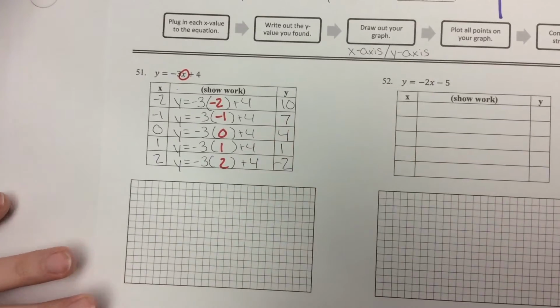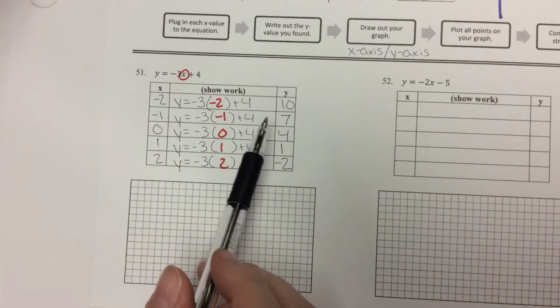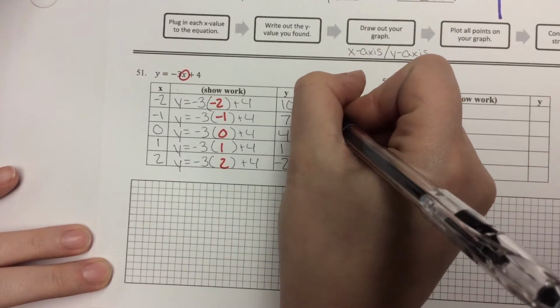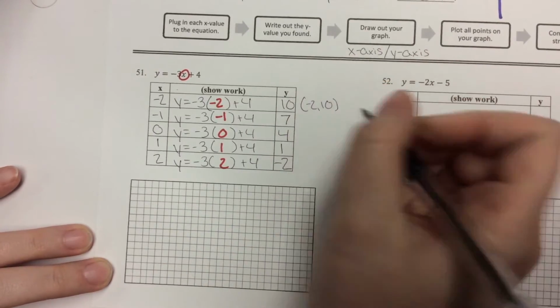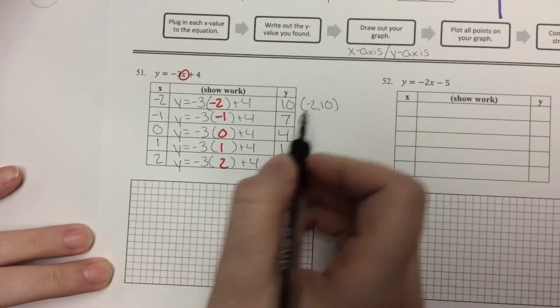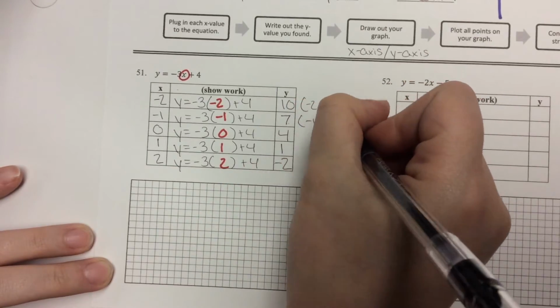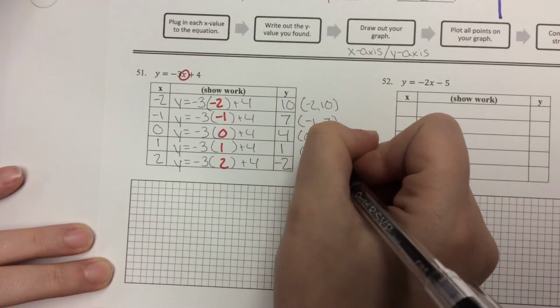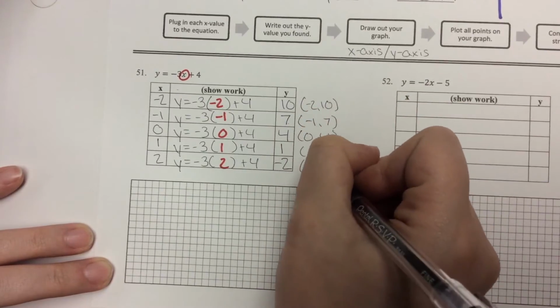All right, so what this does now is create an ordered pair, x, y. So for example, this ordered pair is at -2, 10. This ordered pair is at -1, 7. You get it, et cetera. This is at 0, 4, then 1, 1, and 2, -2.